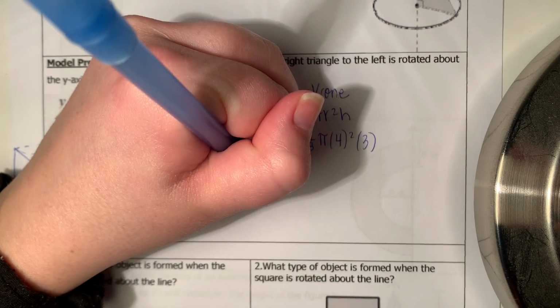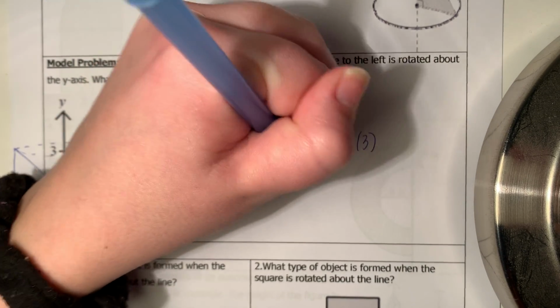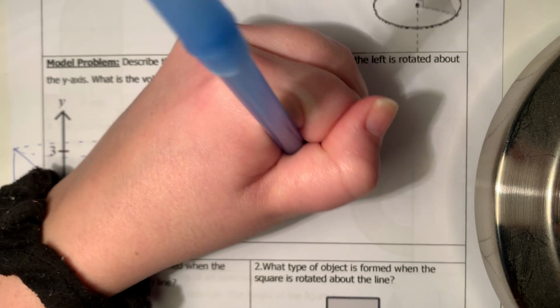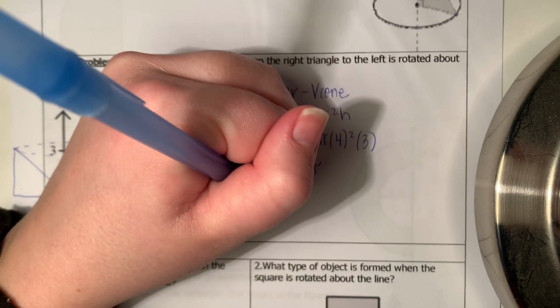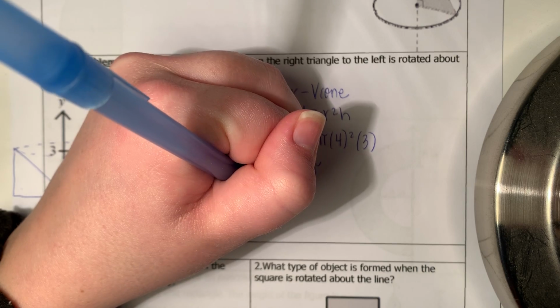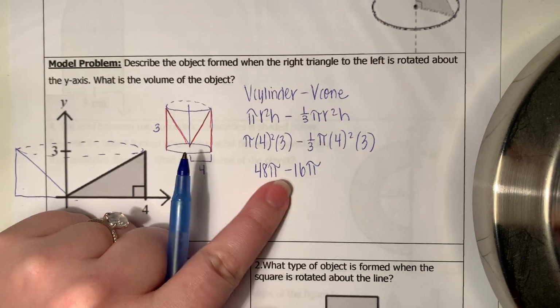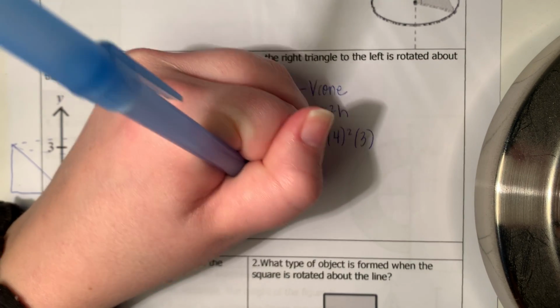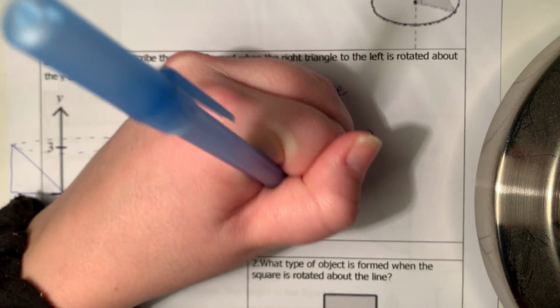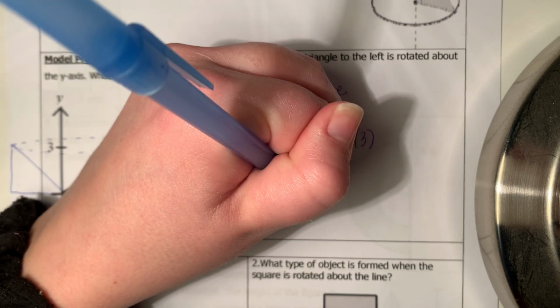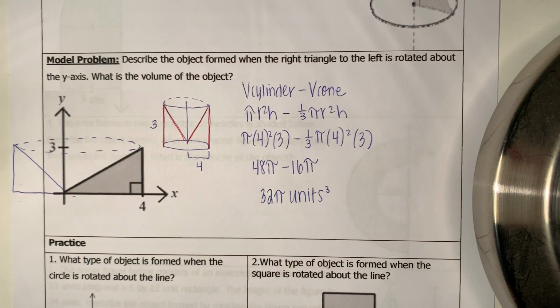If we leave this in terms of pi, we would get 48 pi minus 16 pi, which would be 32 pi units squared. Nope, units cubed, sorry. We're finding the volume, okay?